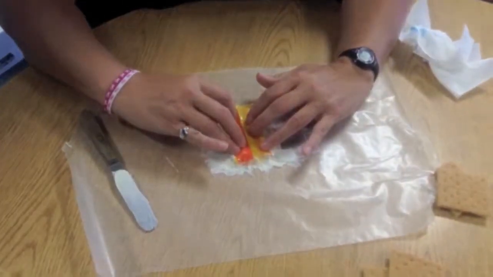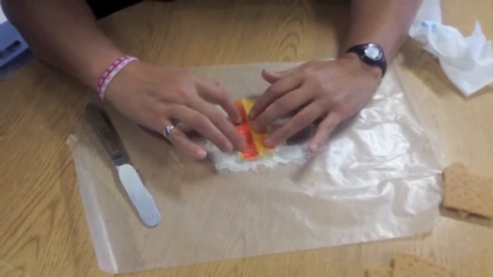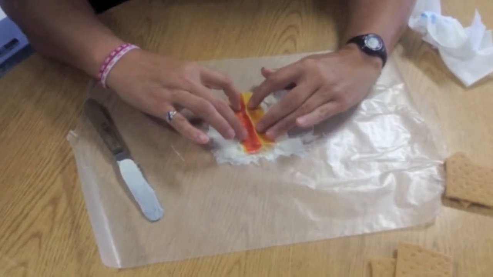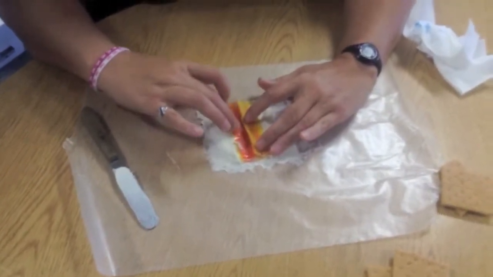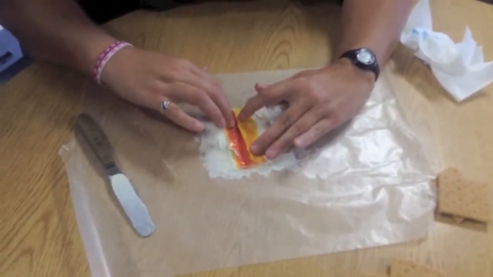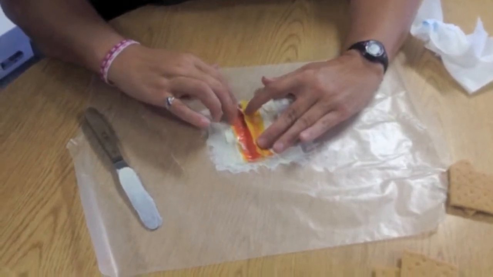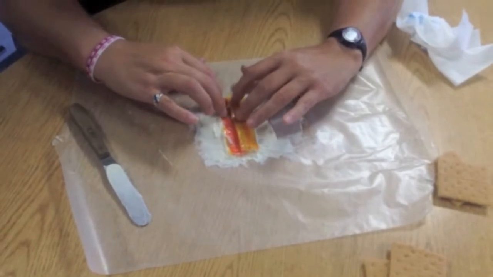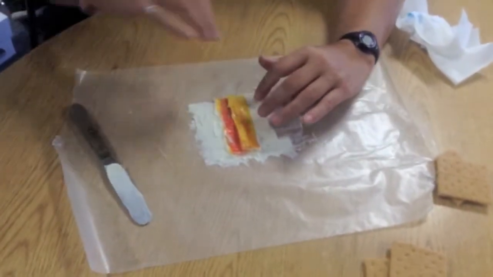These fruit roll-ups represent one oceanic plate and one continental plate. Because the oceanic plate is more dense than the continental plate, when they collide, the oceanic plate plunges beneath the continental plate and back into the mantle. This process is also known as subduction. So that one's actually going back down.